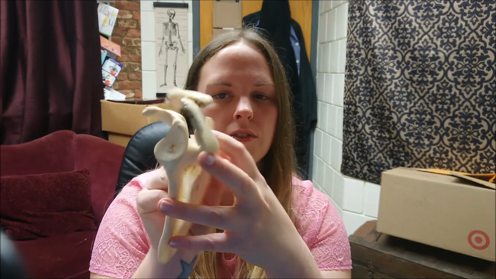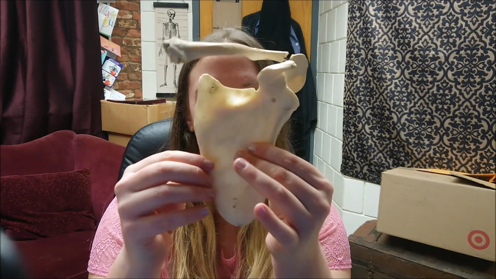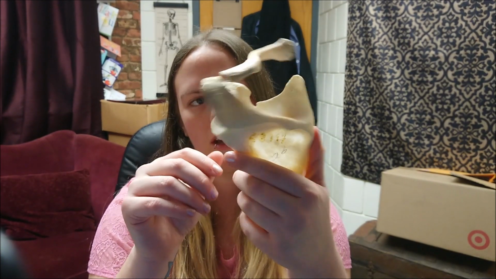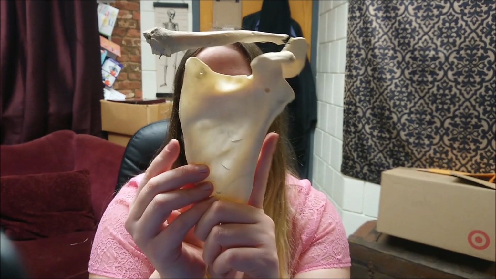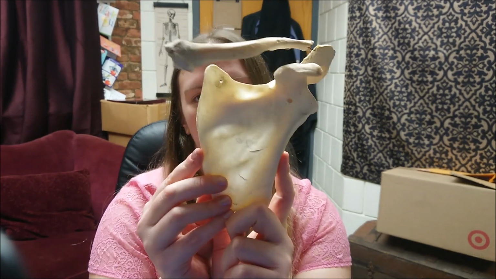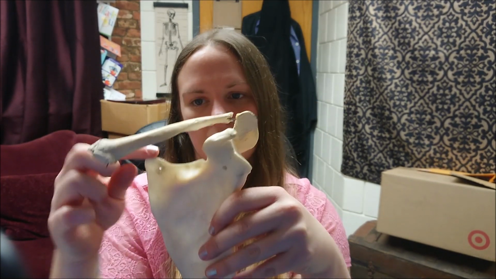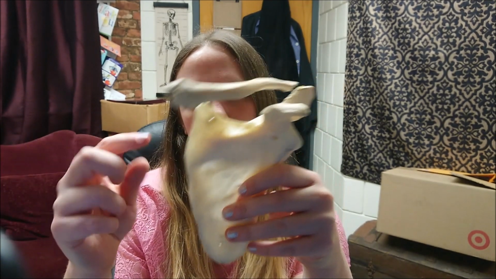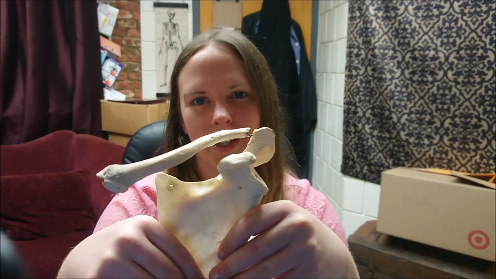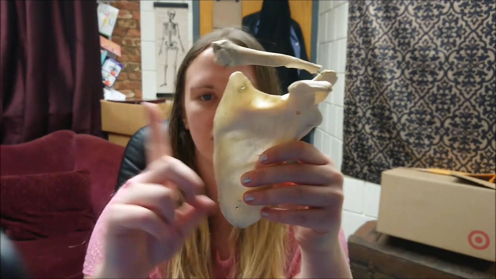So your muscles of the rotator cuff will attach to this bone. And you also have a medial and lateral border, and a superior angle. Superior angle, inferior angle, medial border, lateral border. Which you don't need to know for my test in this one class, but you will in osteology.